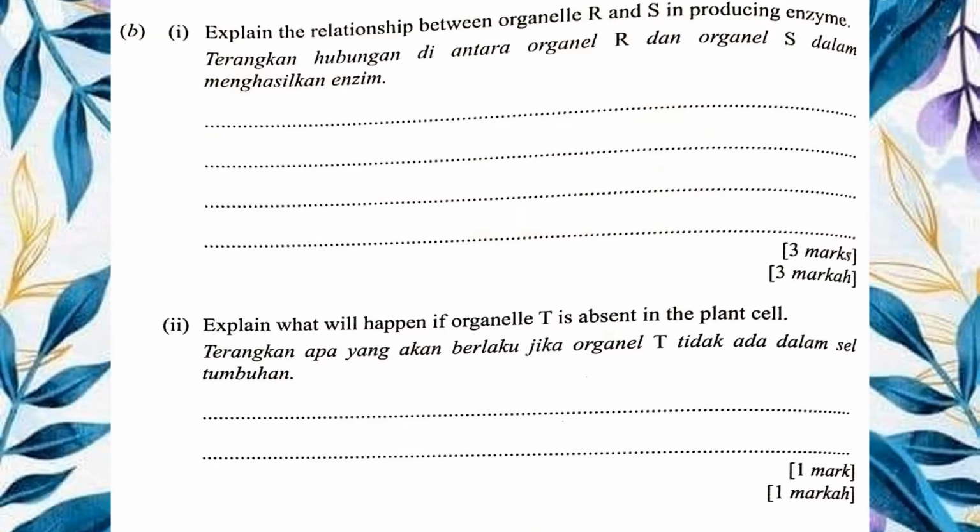For the next question, explain the relationship between organelle R and organelle S in producing the enzyme. In the question, they did not mention who is R and who is S, so you need to identify it first. R is rough endoplasmic reticulum, while S is Golgi apparatus. They give you 3 marks here. It is okay for you to mention who is R and who is S. However, if you are not confident enough, you can just mention R and S. So how to answer the question?